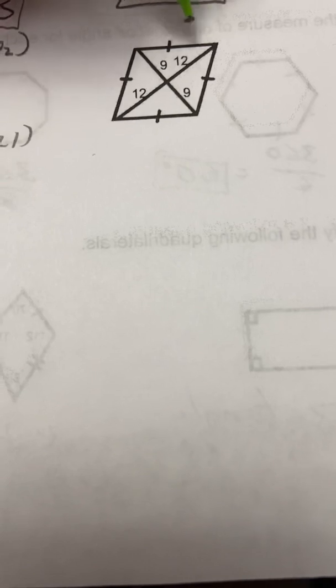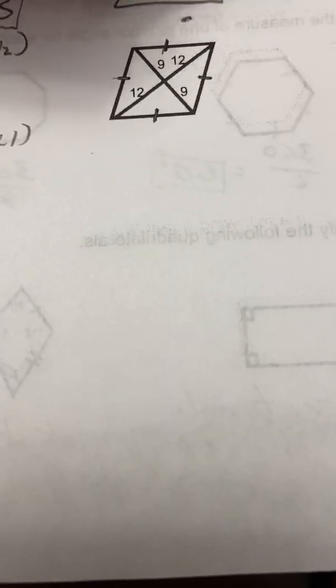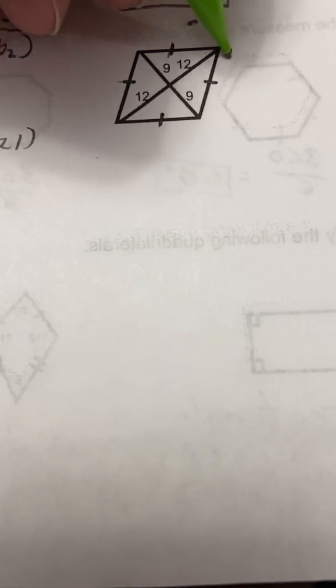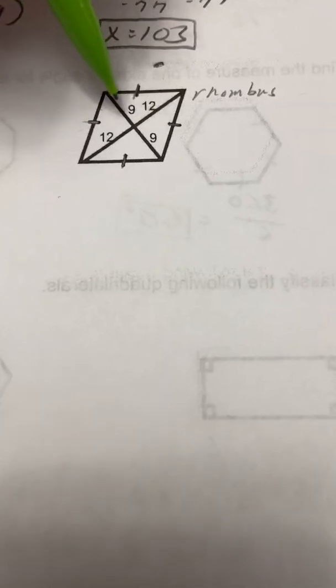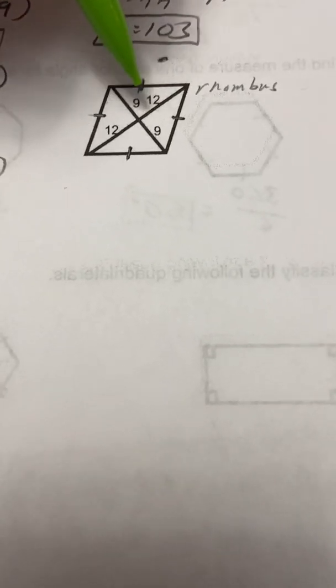Next one is a parallelogram. In this case, we see that all four sides are marked congruent, which means this is a rhombus. Now, the measurements they gave us are not on the sides. The measurements they gave us are on the diagonals.